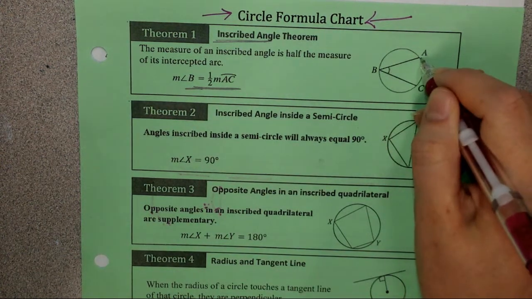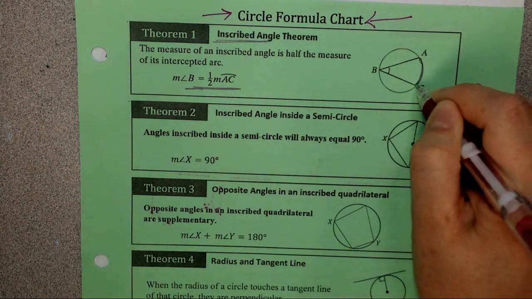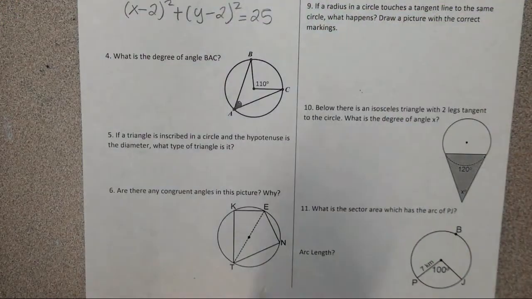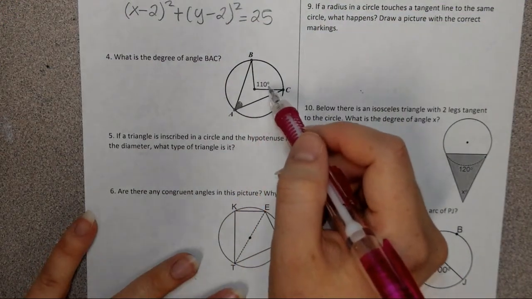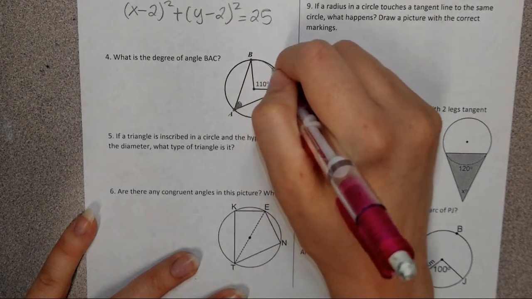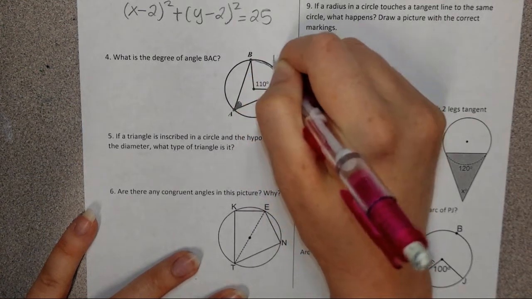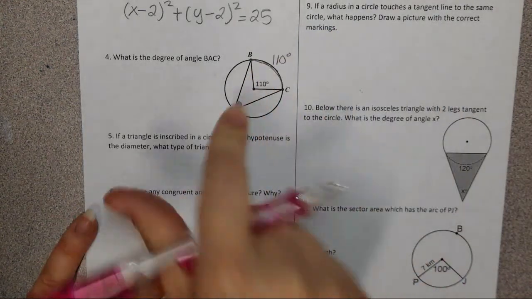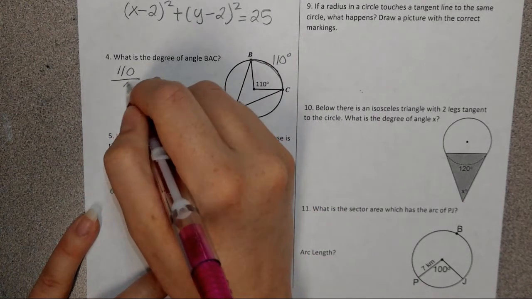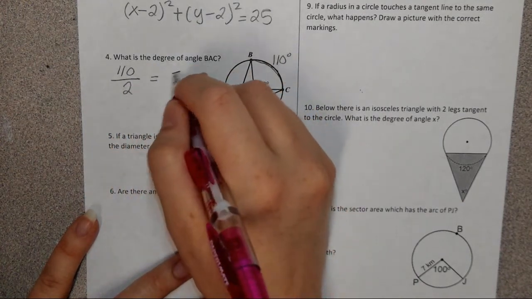So this is half of this. Now, I know here we're given the central angle, but central angles and arcs are the same. So this is also 110. So all we need to do is 110 divided by 2, which is equal to 55.